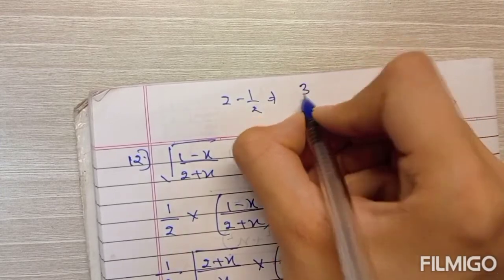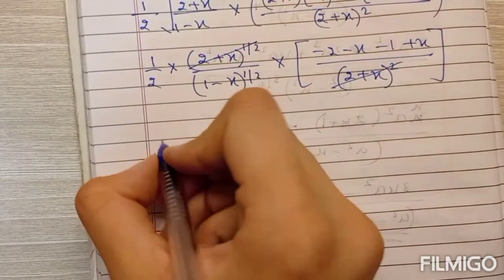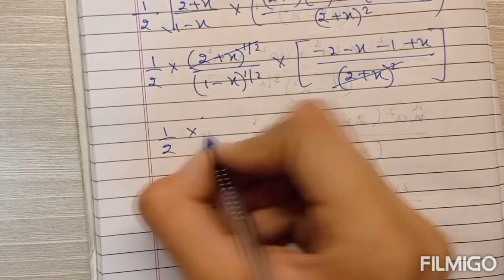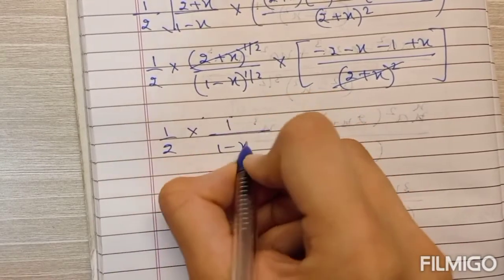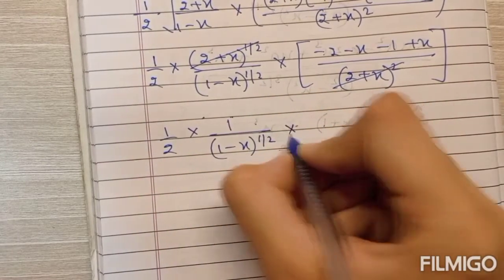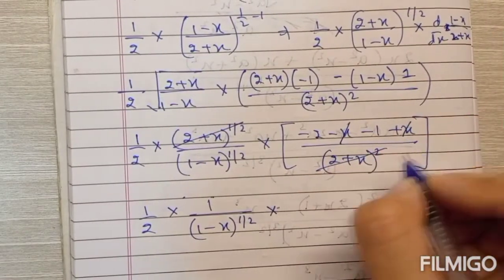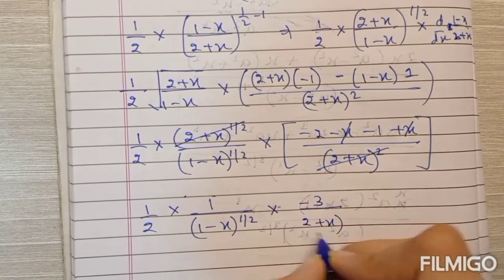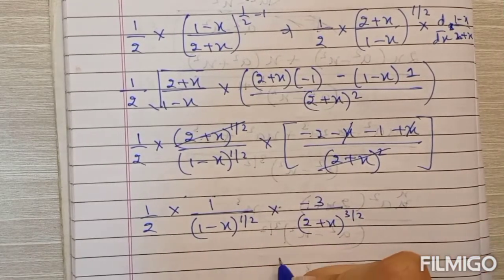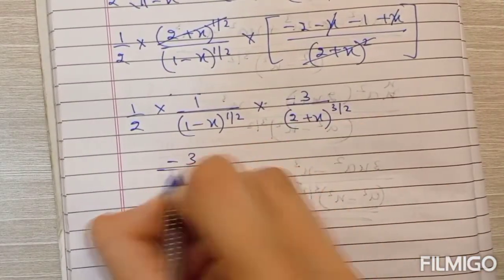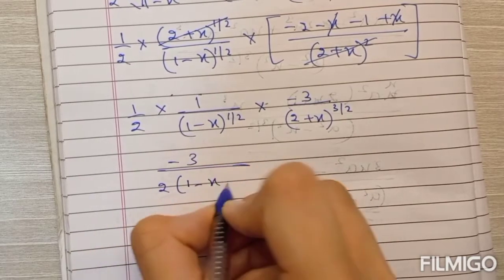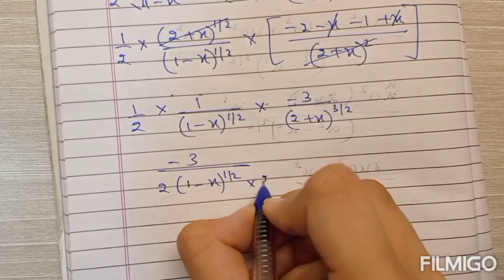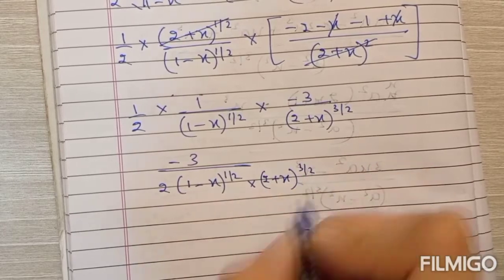So this is 3 by 2. So we have half into 1 upon (1 minus x) raised to half into, now x and x cancel out, so this becomes minus 3 and (2 plus x) raised to 3 by 2. So the final answer is minus 3 upon 2 into (1 minus x) raised to half into (2 plus x) raised to 3 by 2.